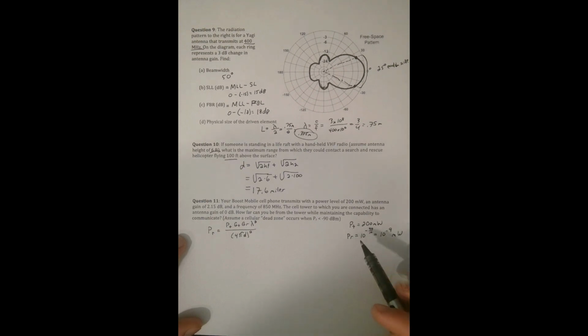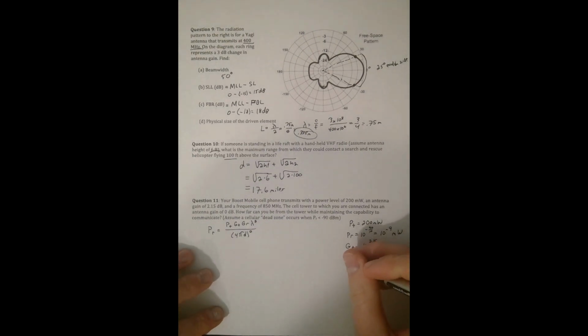So we have PR, which is our power received. We have PT, which is our power transmitted. GT is going to be 10 to the 2.15 over 10, because we want this to be unitless gain for the Friis equation. Remember, the P terms need to be in watts or milliwatts, both matching. The gain terms need to be in unitless gain, not in decibel gain.